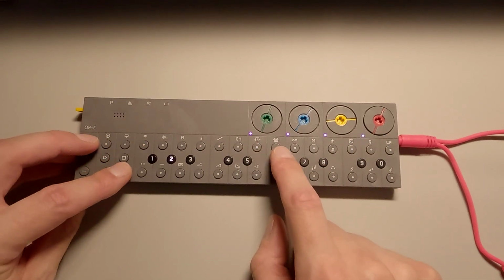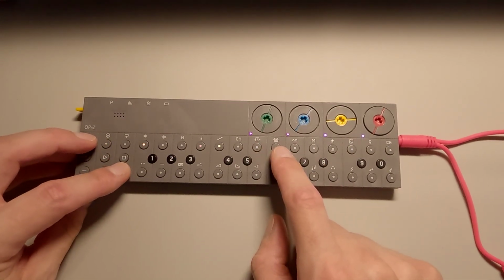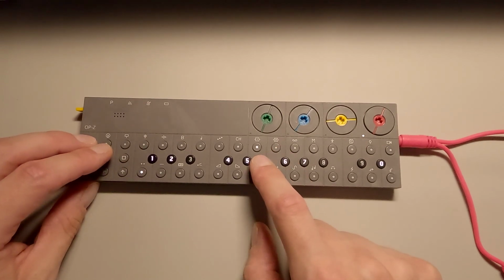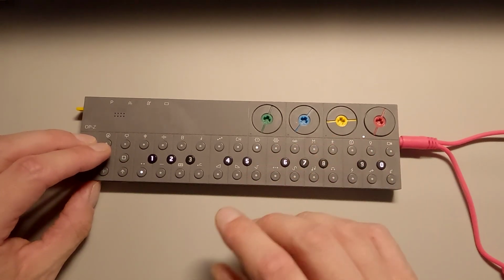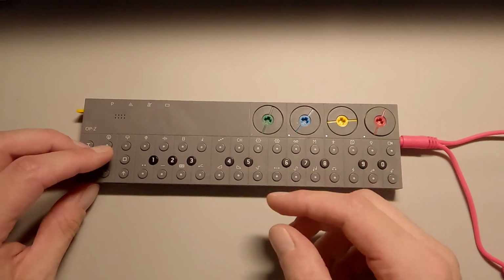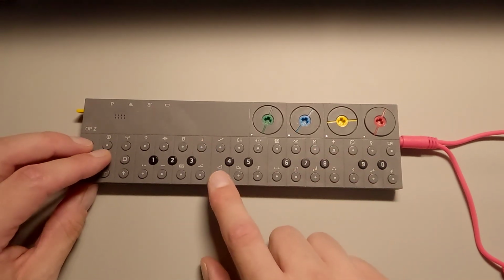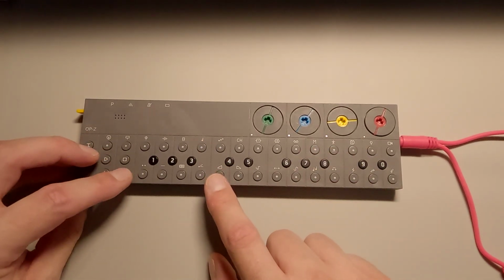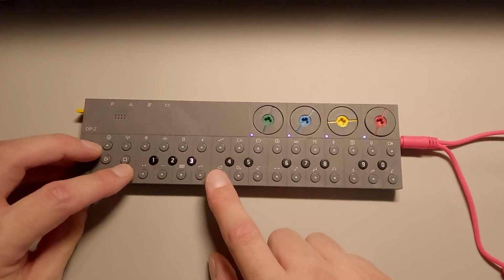FX 1 and 2 have their LFOs on page 2. And they all work the same and have the same encoders and same values and same basic concepts. So let's talk about what those values and concepts actually are. So I'm going to go back to the lead track, and I'm going to navigate to the LFO.